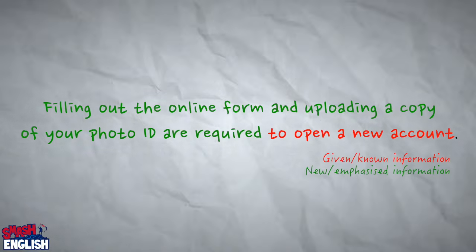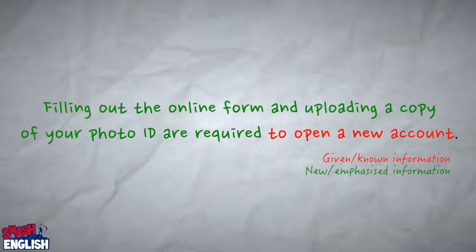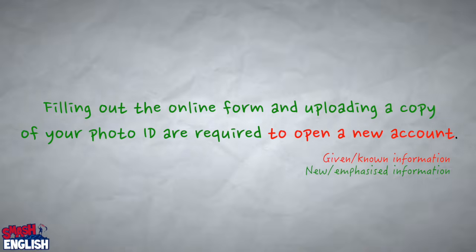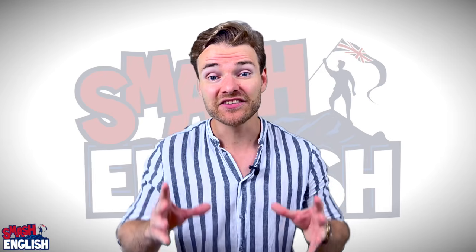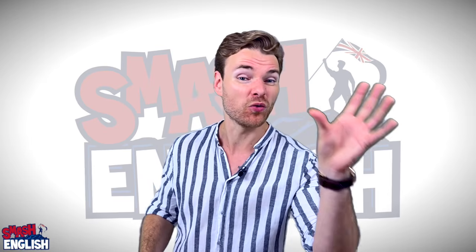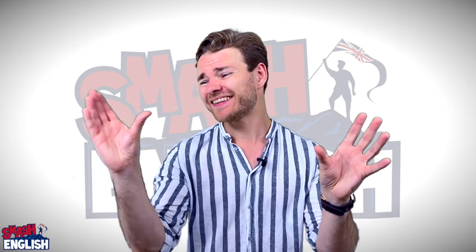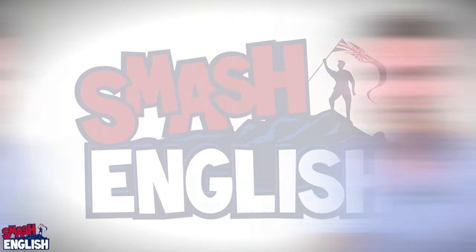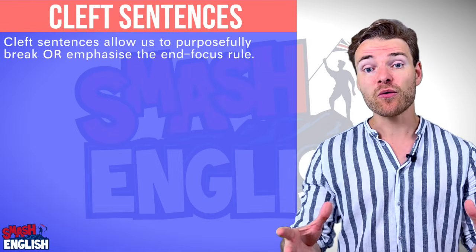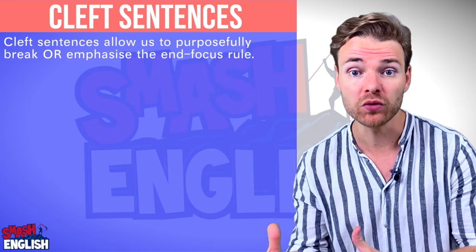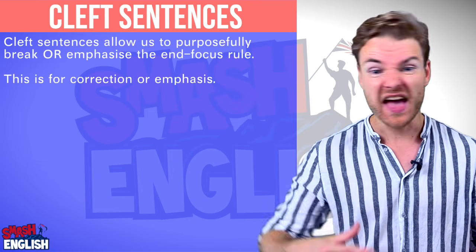Notice how now we are moving from unfamiliar information to familiar information, and as a result, the sentence feels really confusing. So yeah, this is end focus. This is about how in English we typically move from the old or the familiar to the new and emphasized. But what does this have to do with cleft sentences? Well, cleft sentences allow us to purposefully break or emphasize this end focus rule for corrections or emphasis.